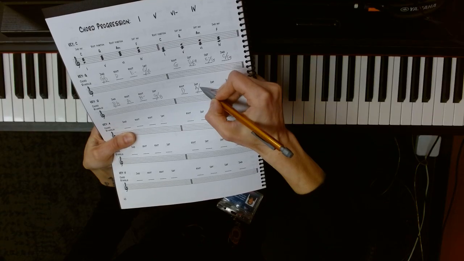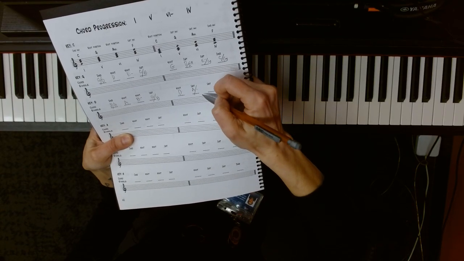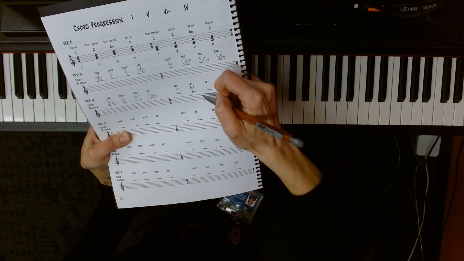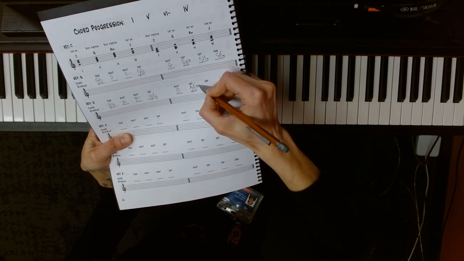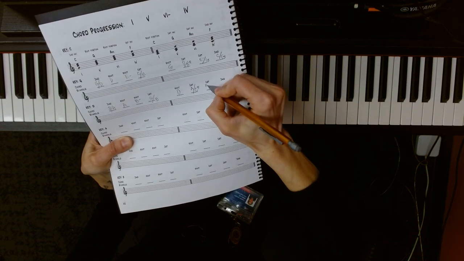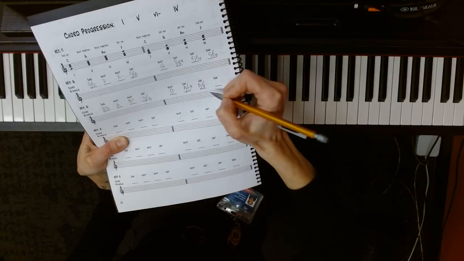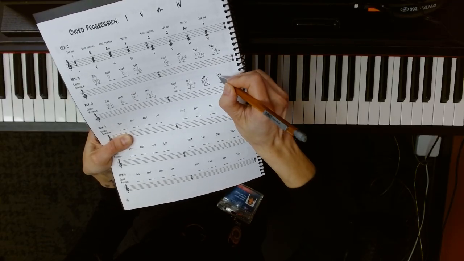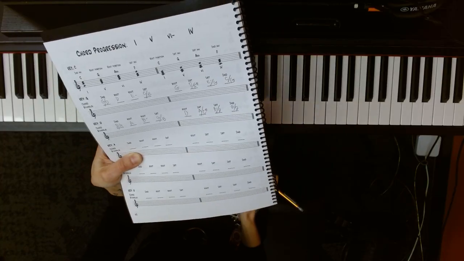First inversion. E would be second inversion. C sharp. And then B minor in first inversion is B minor slash D. And G in second inversion is G slash D.